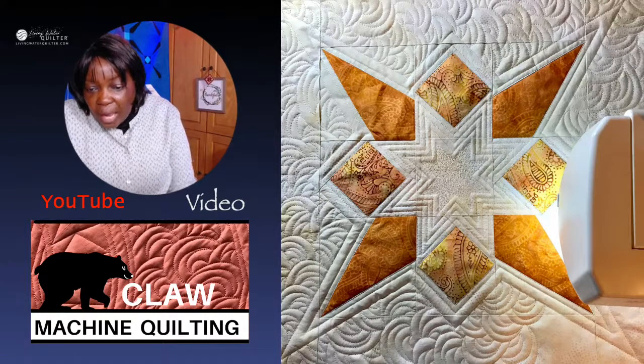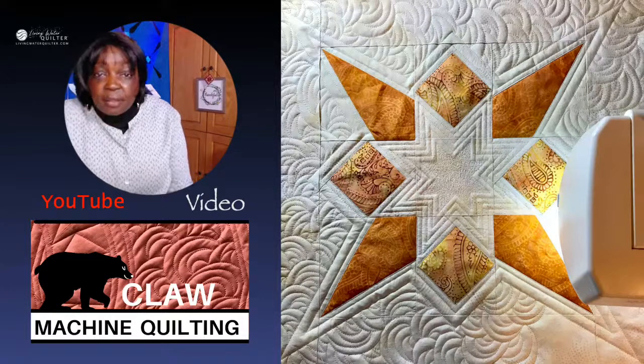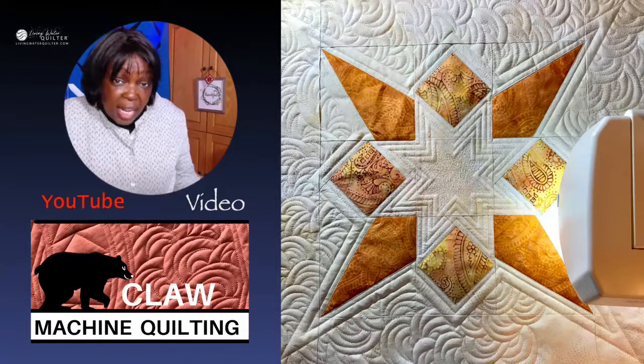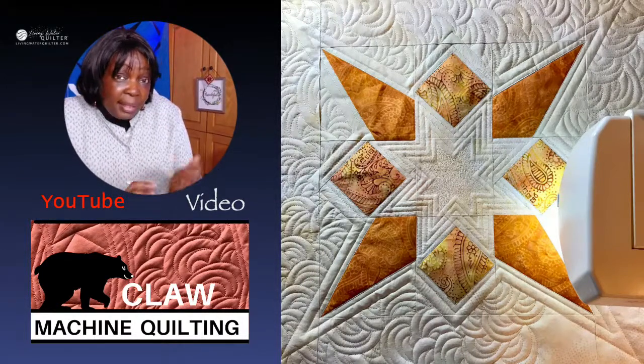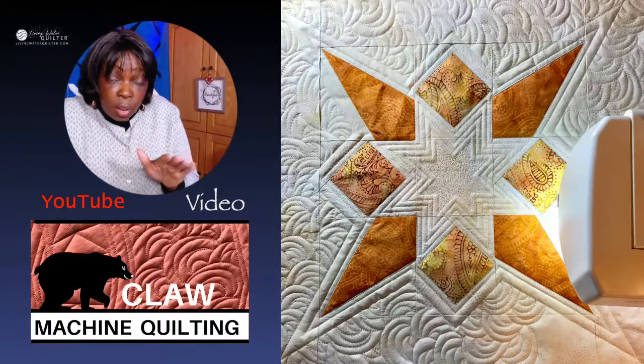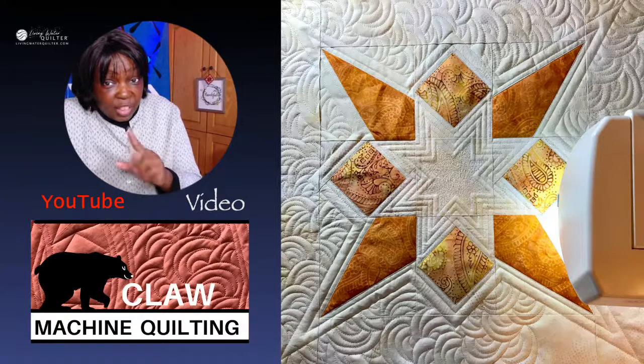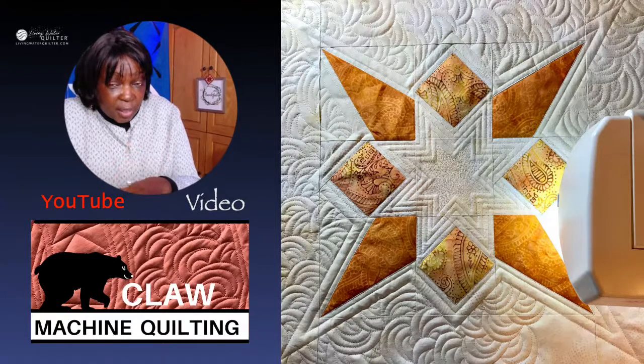Is there a reason why you can't use wool layer with no cotton? No, there isn't. Sometimes I just use wool only, and I'm going to show you a quilt that was wool only, and you'll see a little bit of the difference.